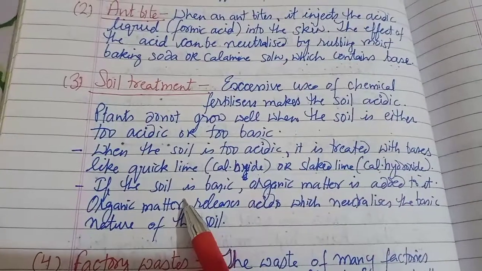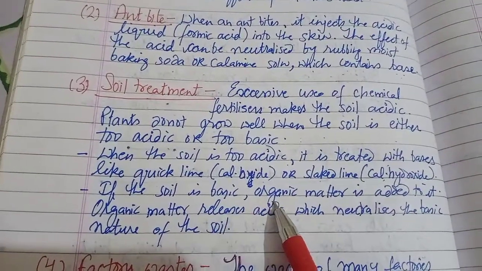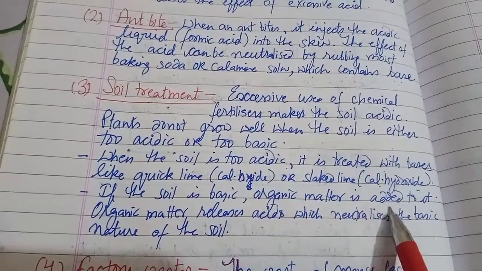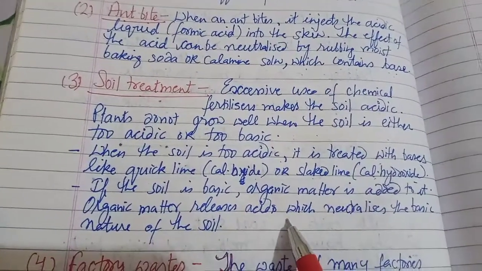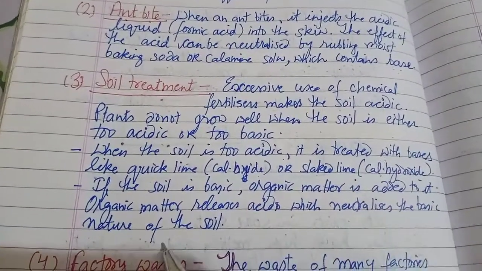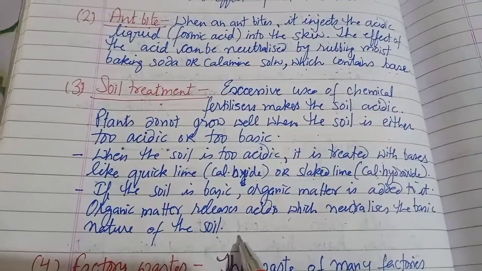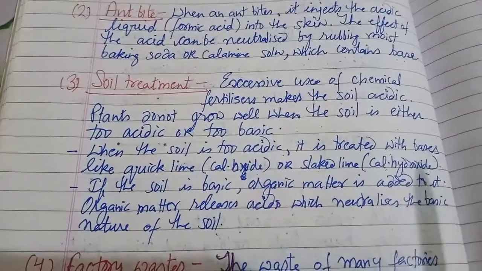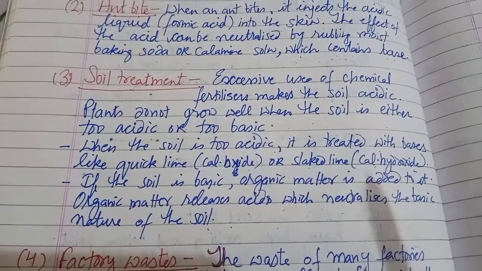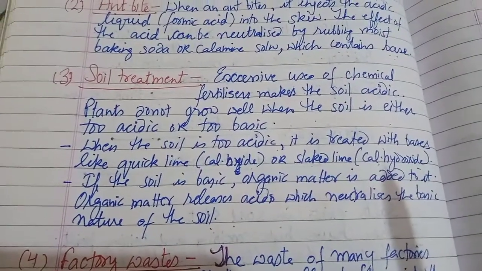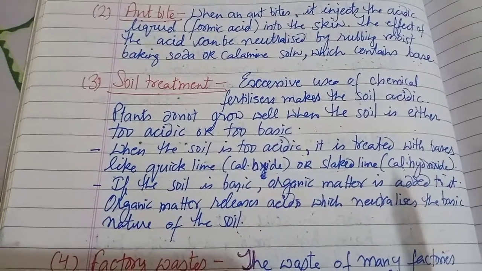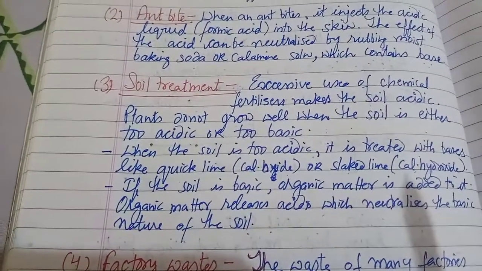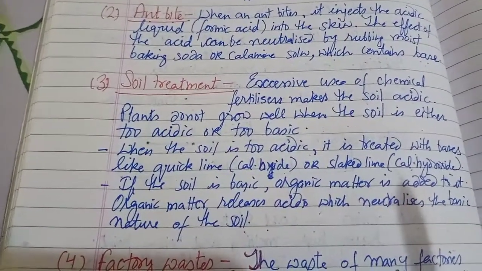On the other hand, if the soil is basic, organic matter is added to it. Organic matter releases acid, which neutralizes the basic nature of the soil. So in simple language, if the soil is acidic, we will add a base, and if the soil is basic, we will add acid to neutralize the effect of the other.